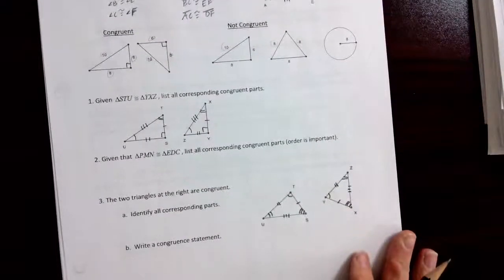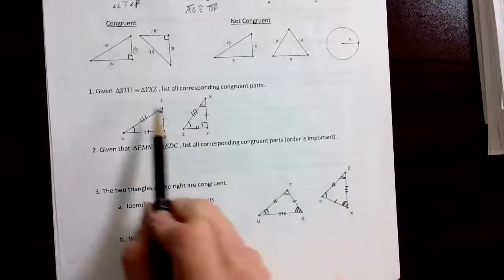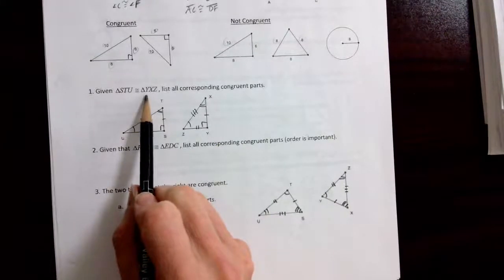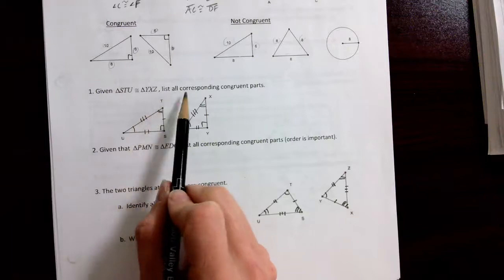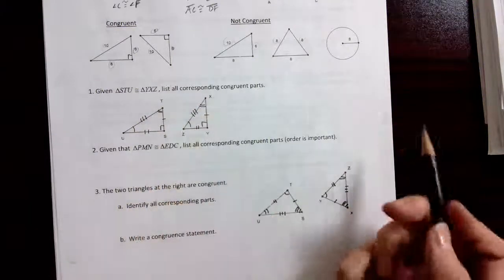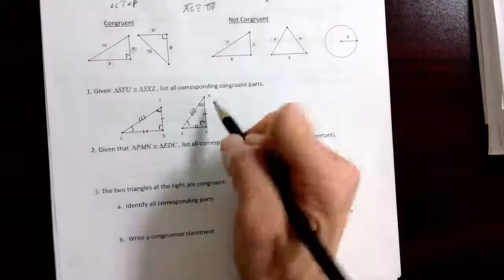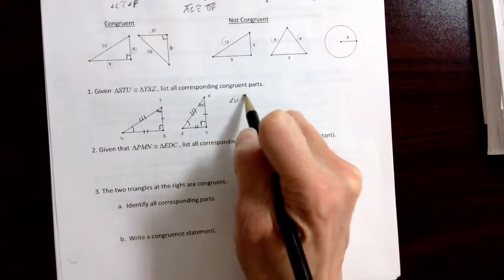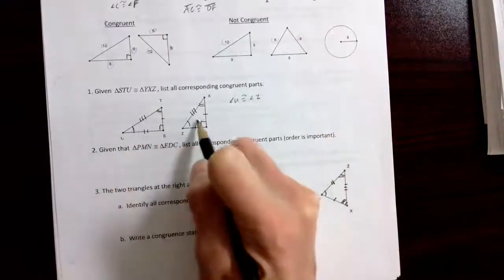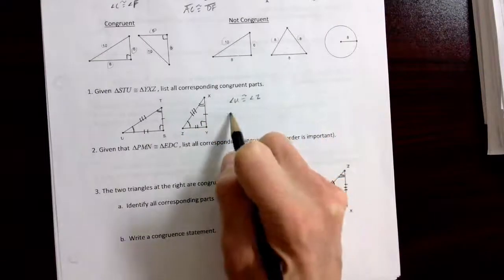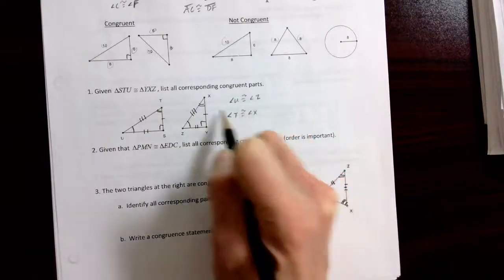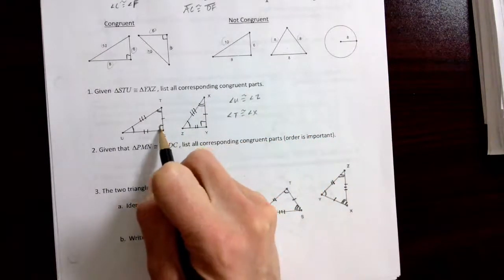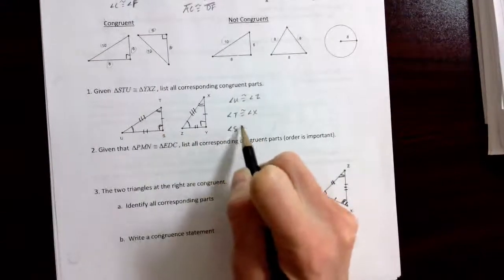Right here it says, given that triangle STU is congruent to triangle WXZ, list all of the corresponding congruent parts. So we're going to list the angles like we did above. So angle U would be congruent to angle Z because they are marked the same. Angle T would be congruent to angle X. They are marked the same. Angle S is marked as 90, and it would be congruent to angle Y.